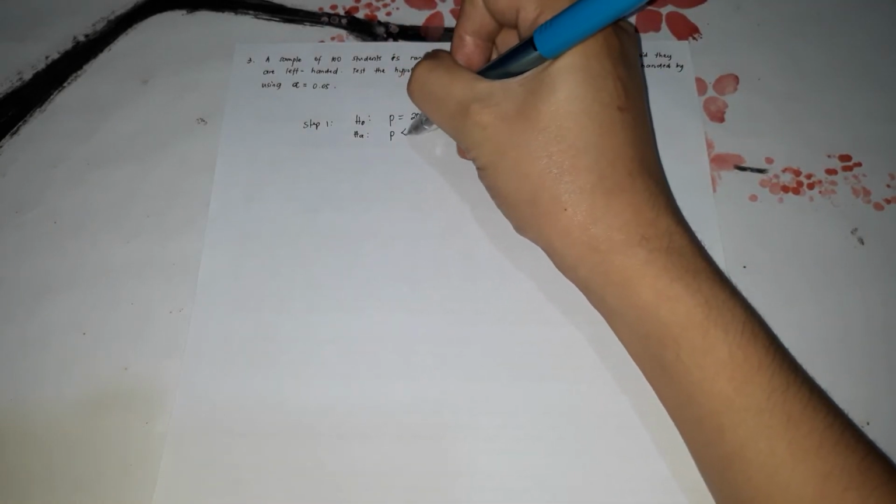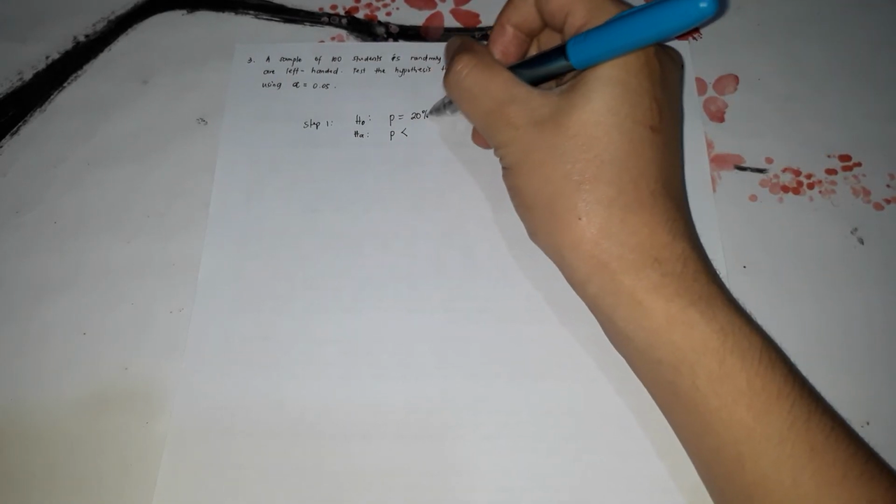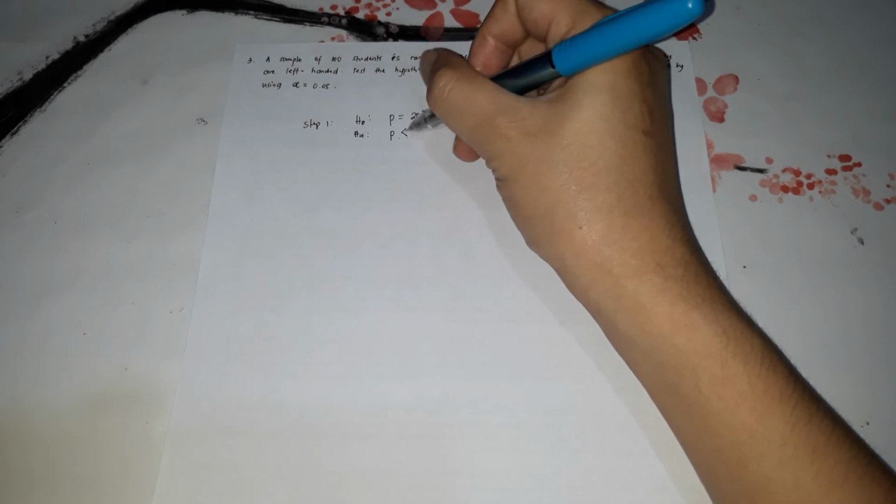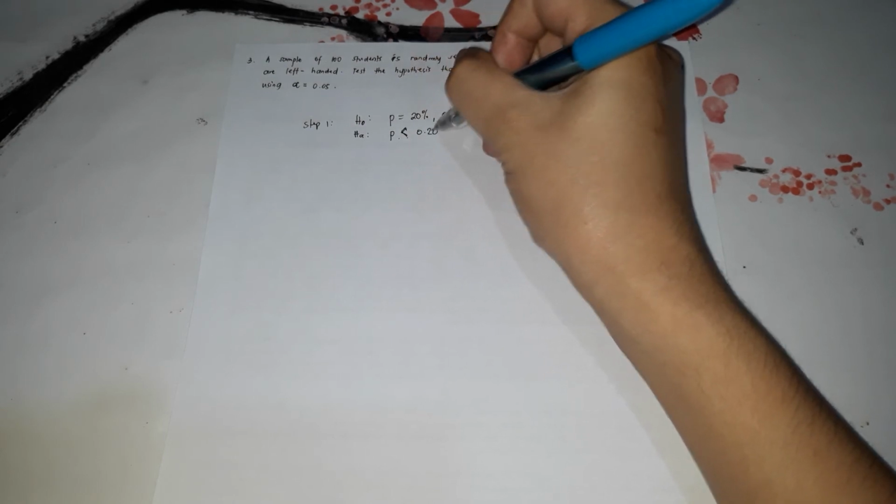So test the hypothesis that less than 20% of the students. So P is equal to 0.20, and the alternative is P is less than 0.20. That's for the alternative hypothesis.